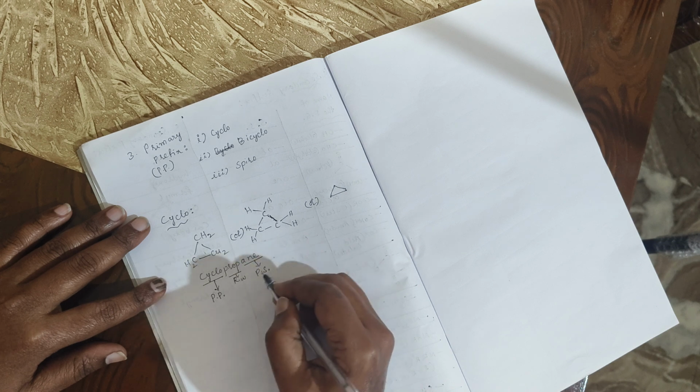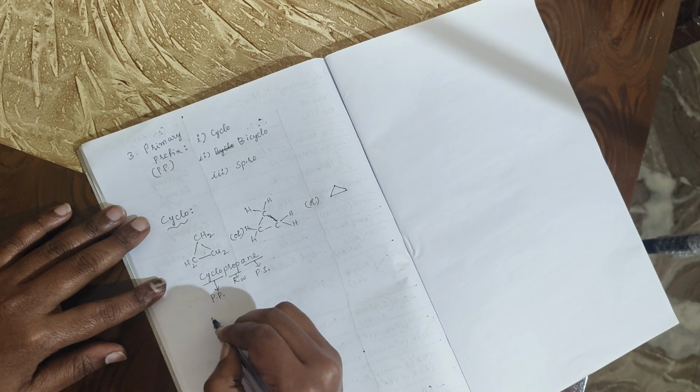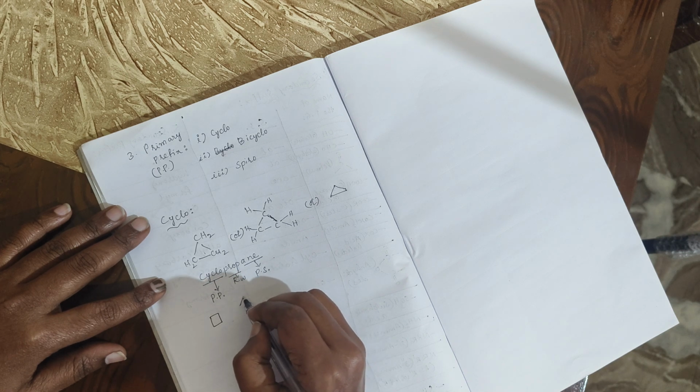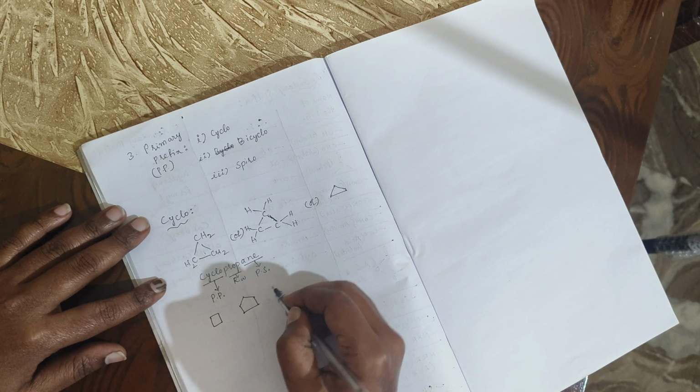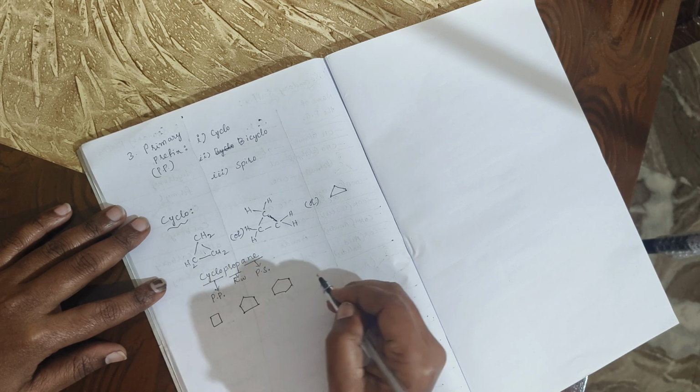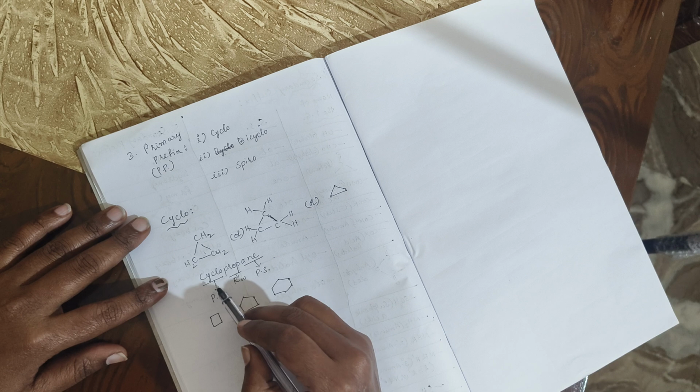For example, cyclopropane, cyclobutane. Cyclobutane means how to write, this is cyclobutane. And cyclopentane means this one. Cyclohexane means you can write in this manner. In all these cases, primary prefix is there.